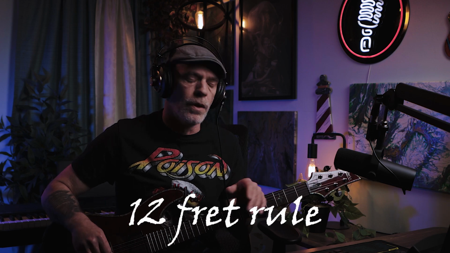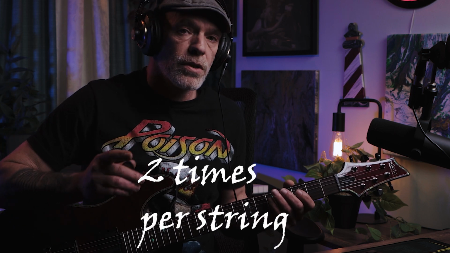But in example 2, we're going to go over an easier way to try to memorize the notes on the fretboard. All right, in example 2, and the better way of doing it is what I call the 12 fret rule. Every 12 frets, you reach an octave. On most guitars, that note is only going to appear 2 times per string, unless you have 24 frets, and then it can appear 3 times.